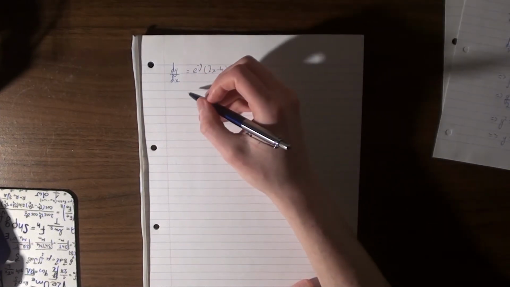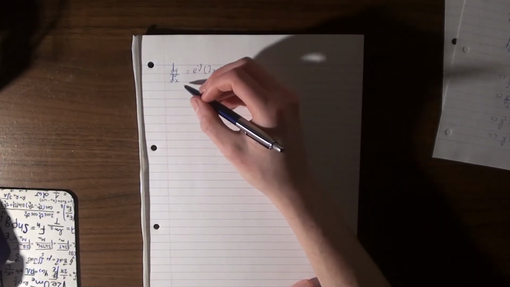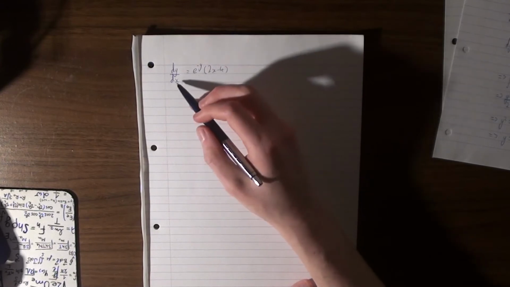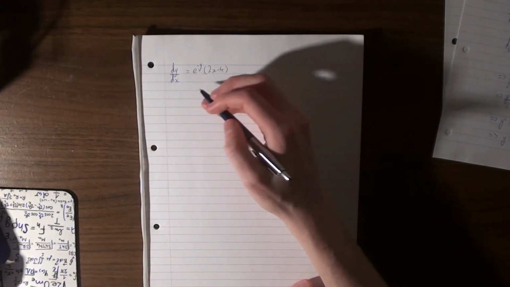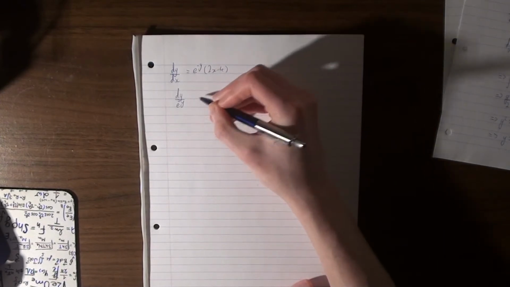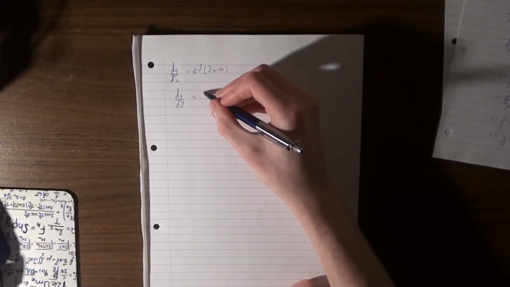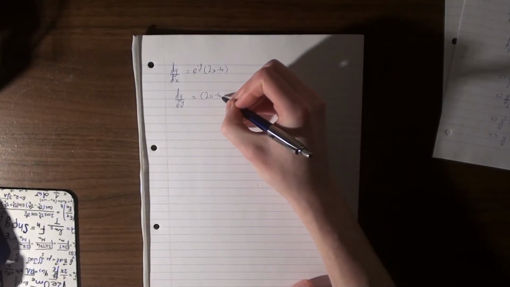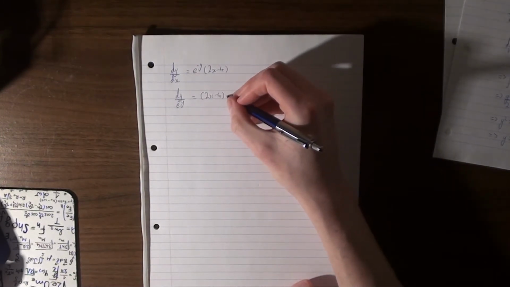So we're going to do this cross multiplication thing, so this is going to come up here, and this is going to go down there. So dy over e to the minus y is equal to 2x minus 4 dx.